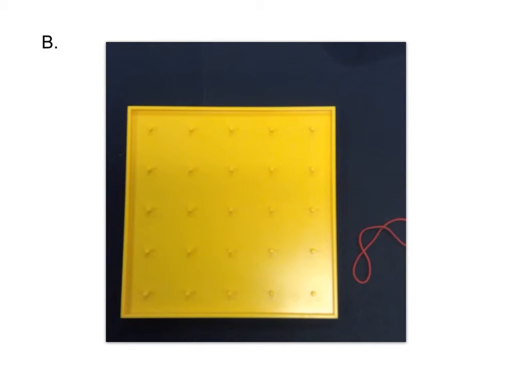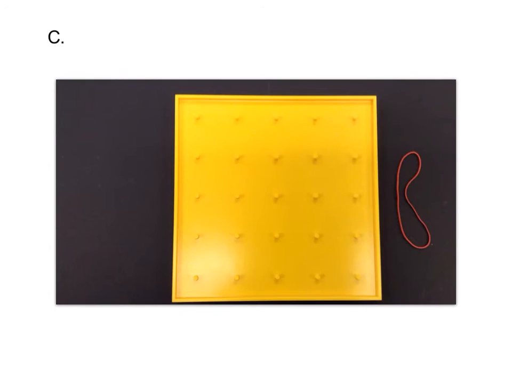For letter B, we are asked to form a quadrilateral with 4 congruent sides and 4 right angles. So I'm going to show you what that looks like. In letter C, our directions are to form a quadrilateral with 4 right angles that is not a square.